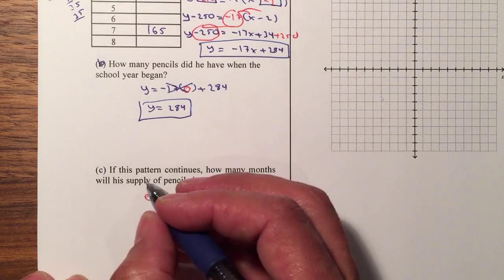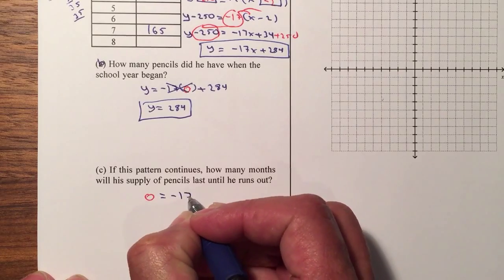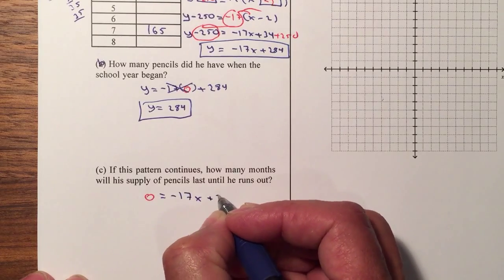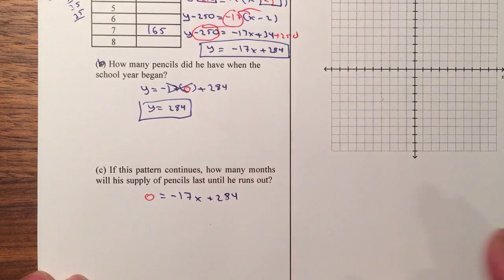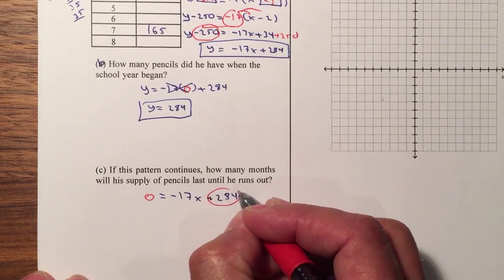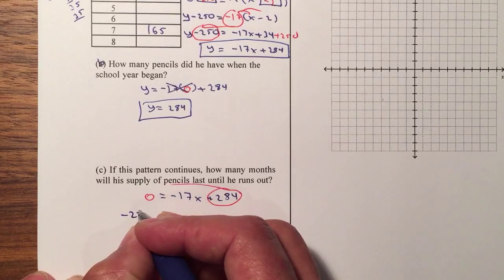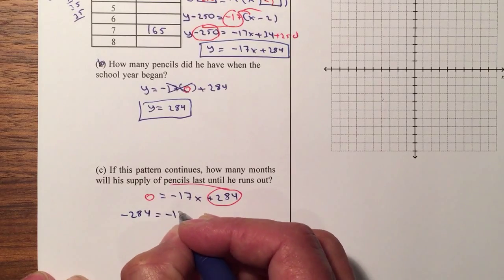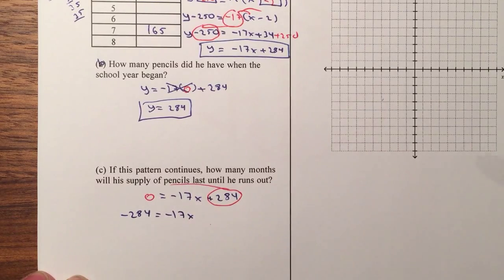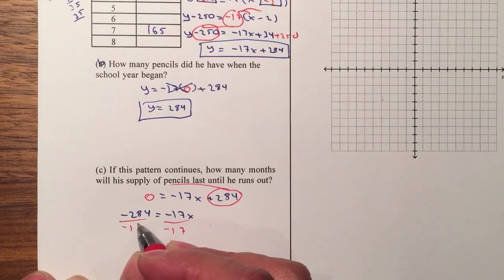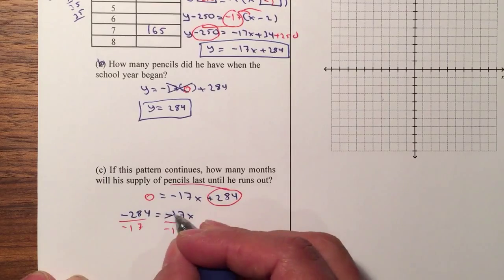And now we can solve for x, and that's going to tell us how many months it will take for him to run out of pencils. So move the 284 to the left, and it becomes a negative. So -284 is equal to -17x. We are going to divide by -17. Divide by -17. That cancels.